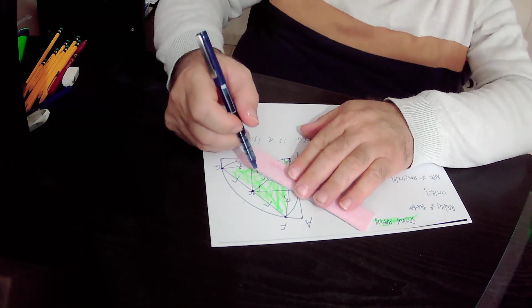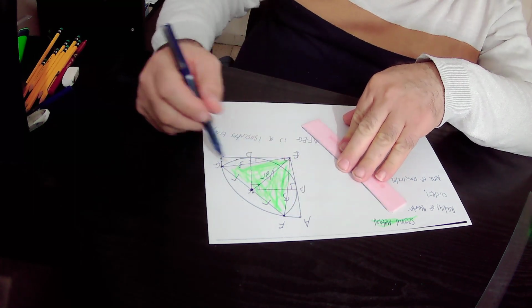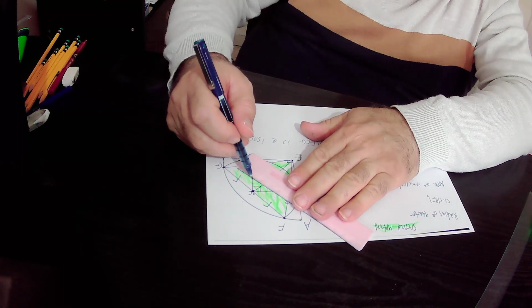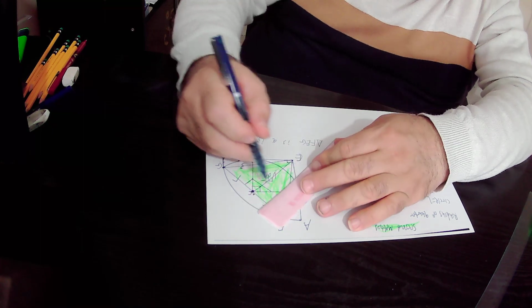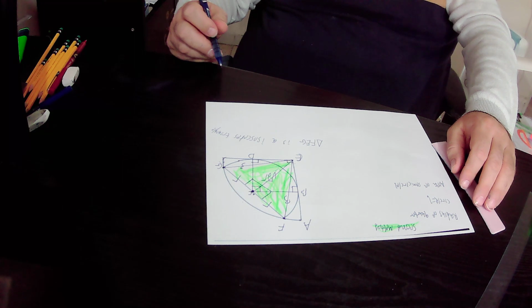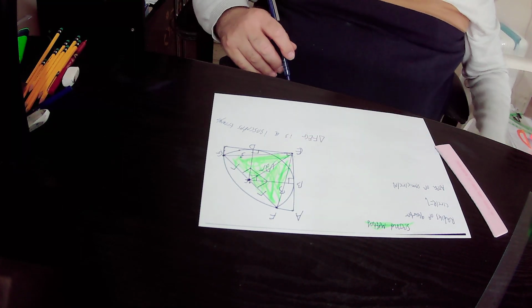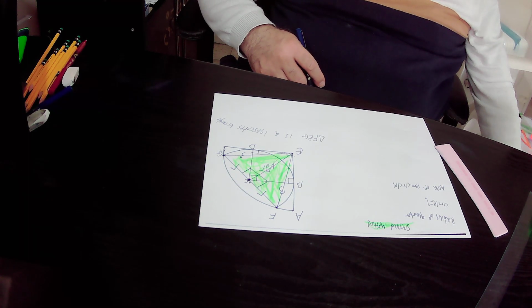That is to say, EC is perpendicular to EG. If EC is perpendicular to EG, it means that this angle is equal to 90 degrees and this angle will also be equal to 90 degrees. So if we focus on the right triangle, triangle ECF, I will copy the right triangle ECF in a new page.